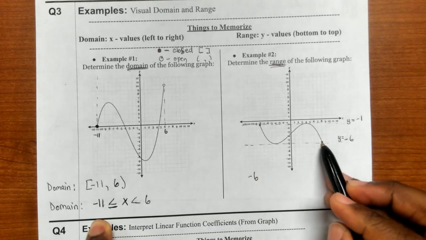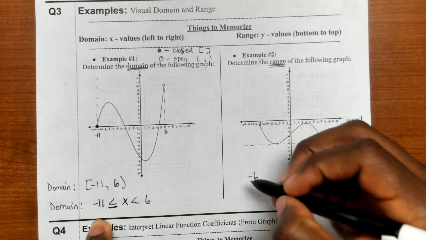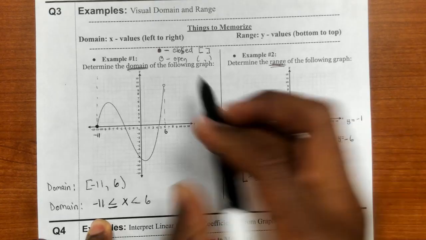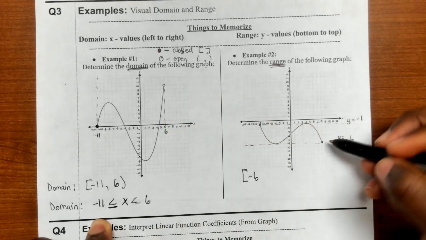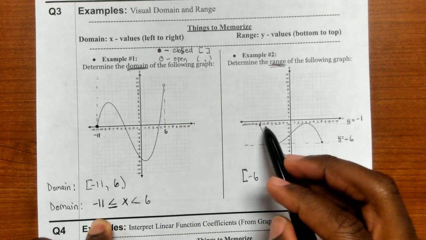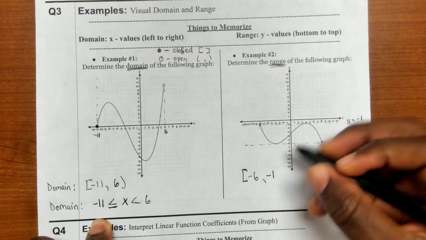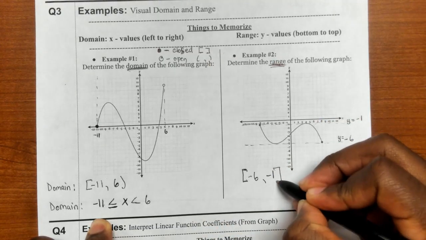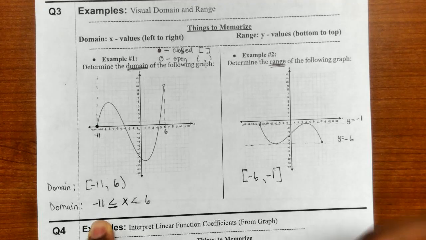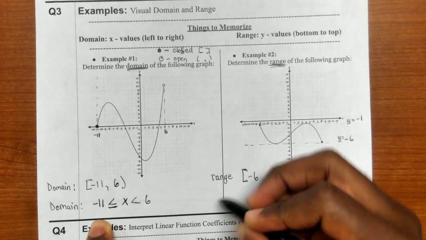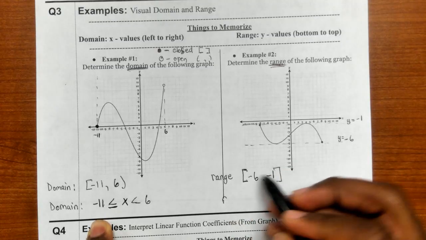At negative 6 there's a solid dot, so that means we would have a square bracket because it is closed. And then it got to negative 1, which also has a solid dot, so it's also closed, so it's also going to be a square bracket. That would be the range. So that's interval notation.